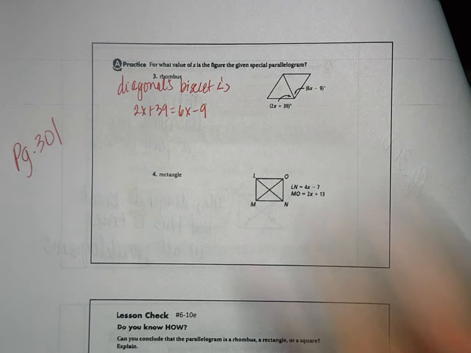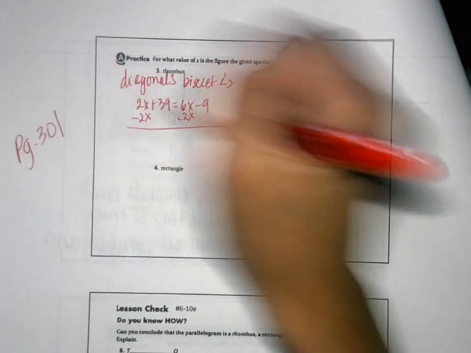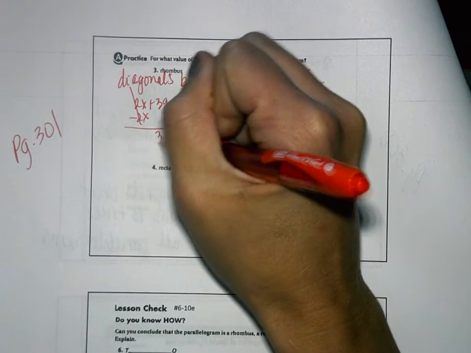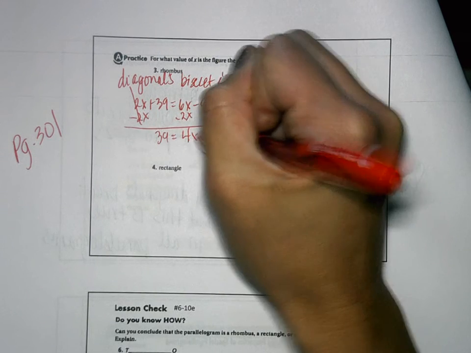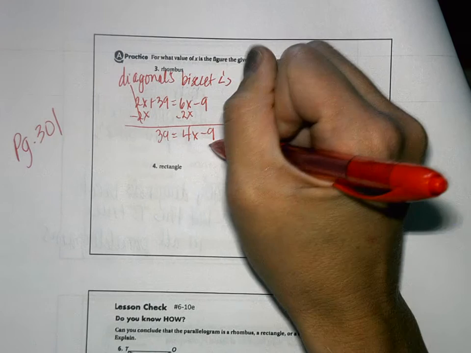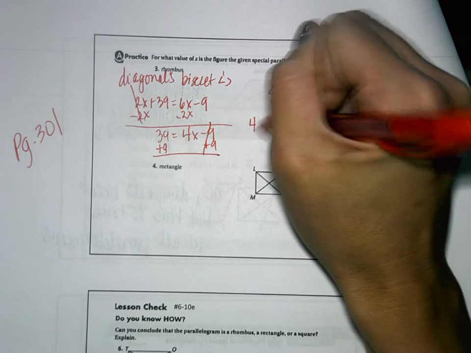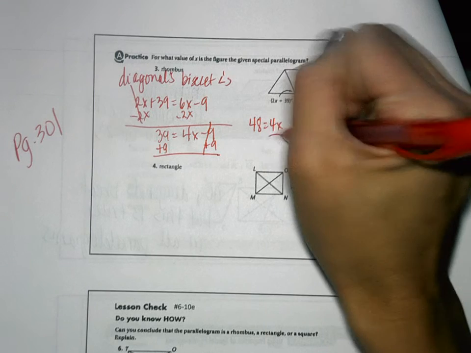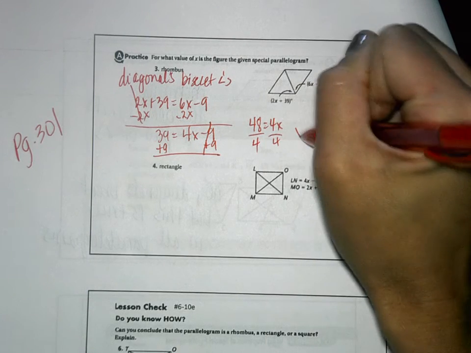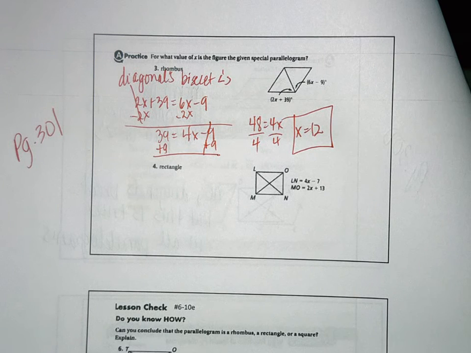Okay, so we would subtract 2x from both sides. So I have 39 equals 4x minus 9. What would I do next? Add 9. 39 plus 9 makes what? 48 equals 4x, and we divide by 4 to get x equals 12. Okay, next one, rectangle. Good.